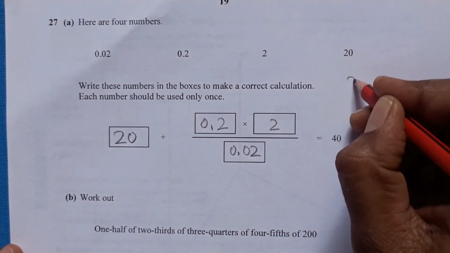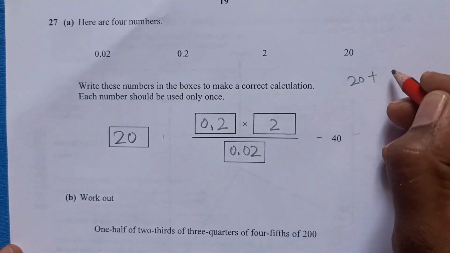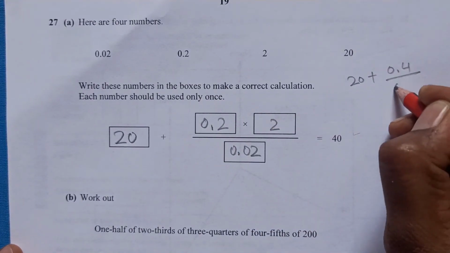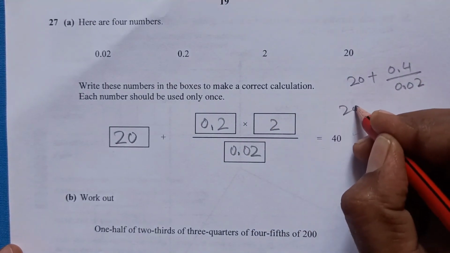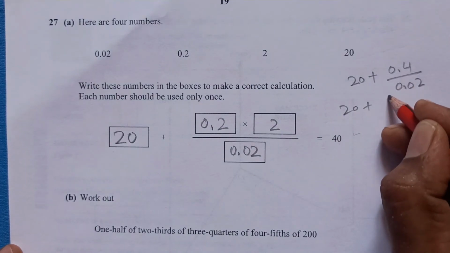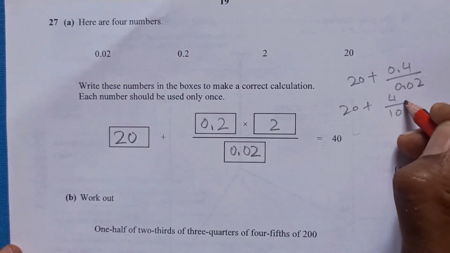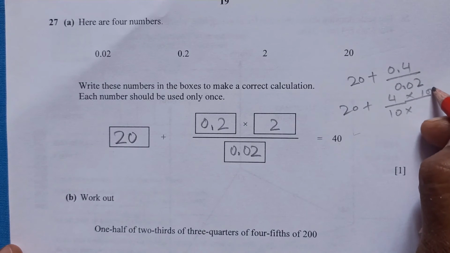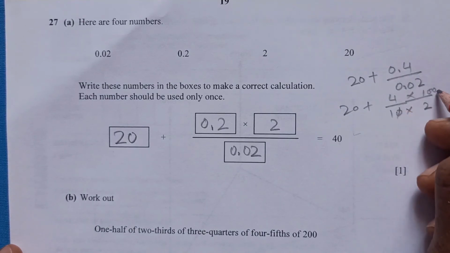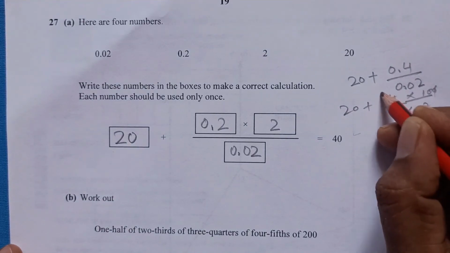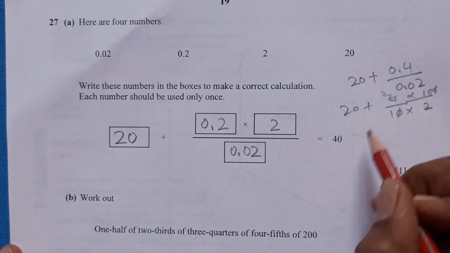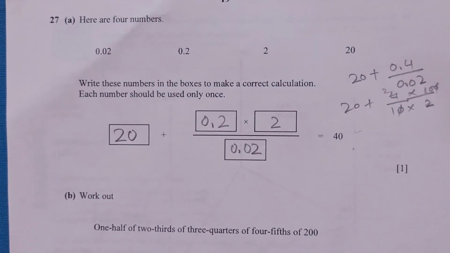I can show you how it is, like 20 plus this is 0.4 over 0.02. So this is 20, and this will be 4 over 10, and if you remove the decimal it will be 2 over, so like this, 2 times 2. So this is 20, 20 plus 20, it is 40.